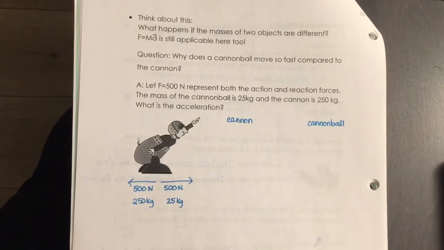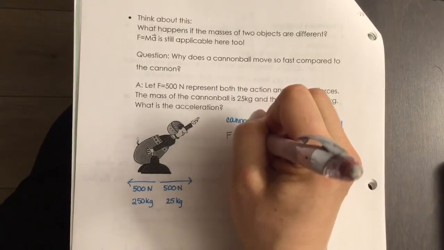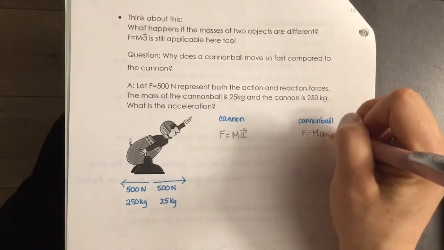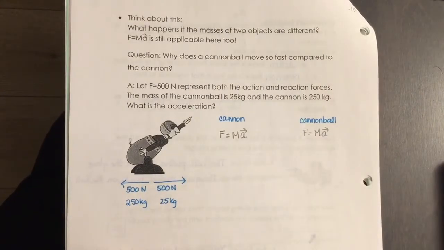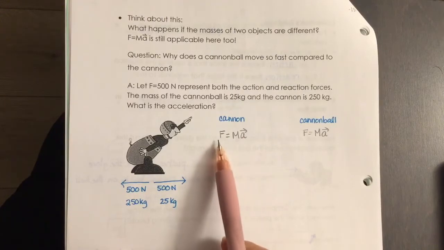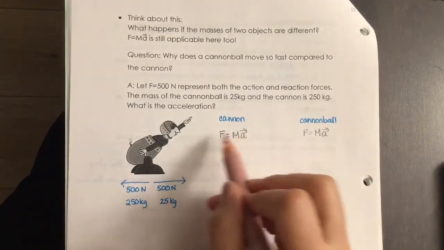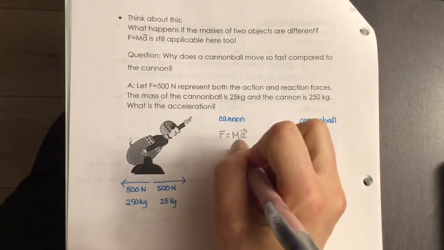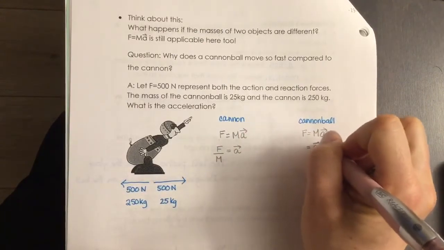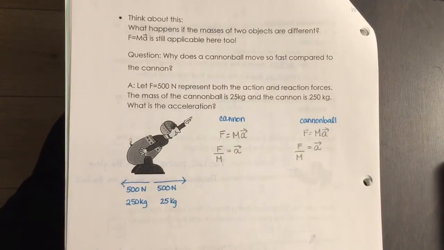Okay, so let's use our equation. Okay, so we're going to do it twice. Force equals mass times acceleration. Okay, force equals mass times acceleration. Okay, so we're trying to solve for acceleration. So let's just rearrange our equation. We're going to move mass over to the other side. So we divide both sides by mass. So we get acceleration equals force divided by mass. Okay, I'll do the same thing over here. It's much easier to do that now rather than later.